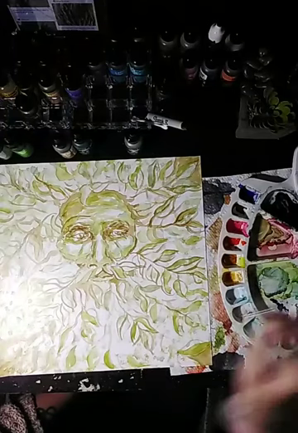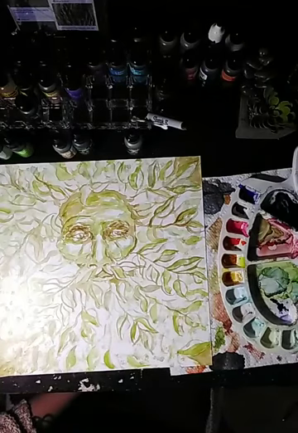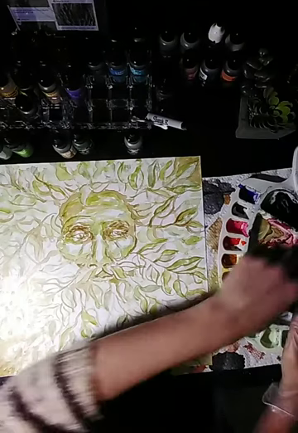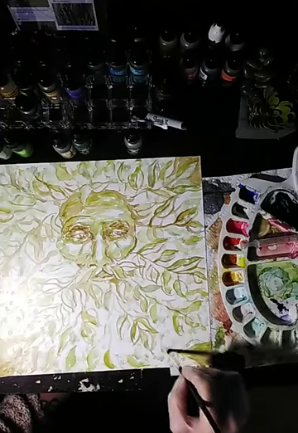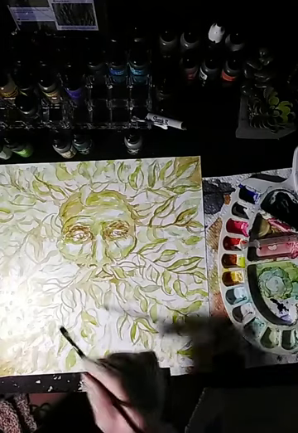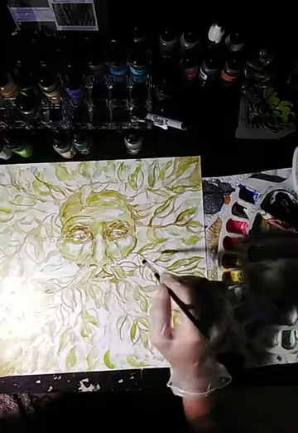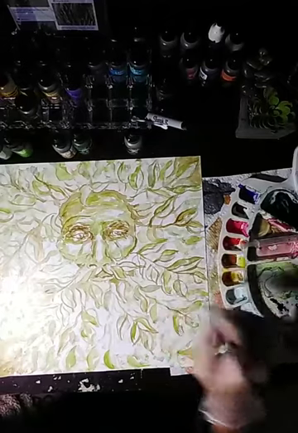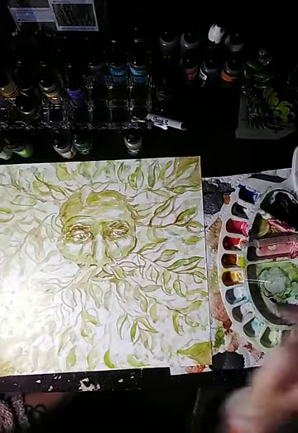So I'm doing much the same thing with my moss that I was doing with the lettuce green. Just keeping it light, filling in my leaves. Whoa, my syringe fell into my ink. Don't worry about painting in every single centimeter of every single leaf.